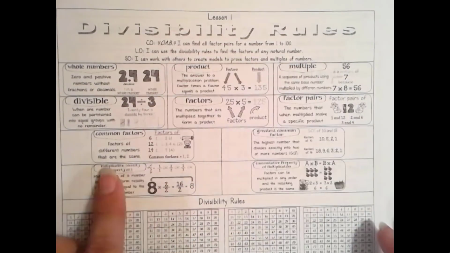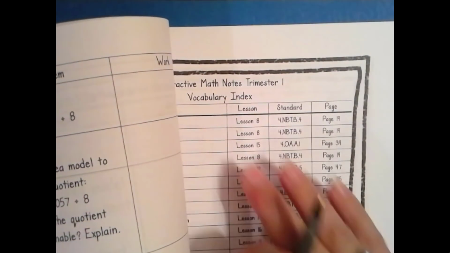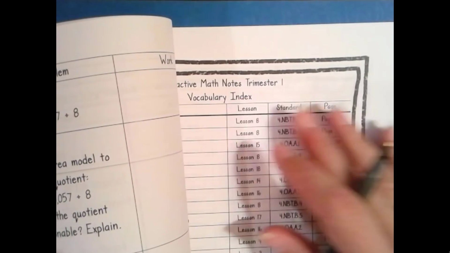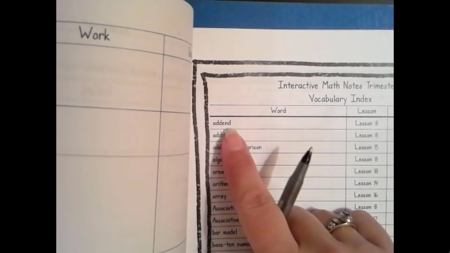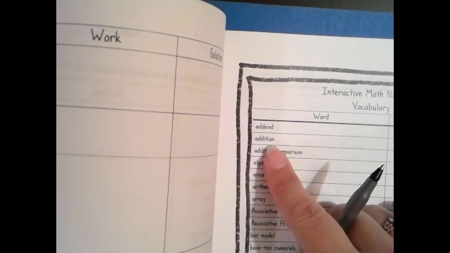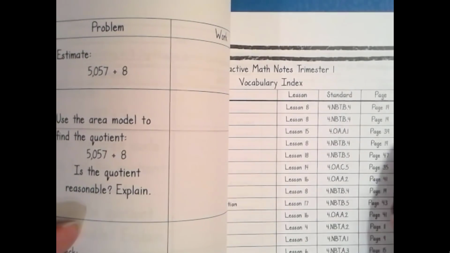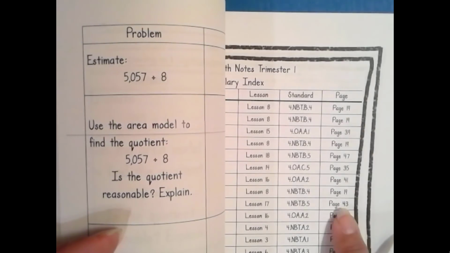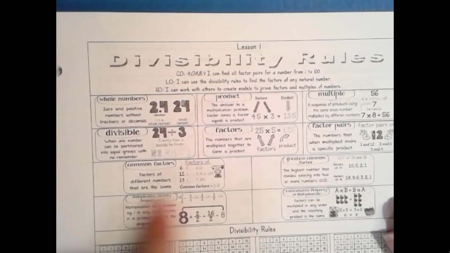So here we have some vocabulary, and I want to show you at the very back of our folder here, we have what's called a vocabulary index. An index is something at the back of informational text that helps you find what you need. So here all the vocabulary words are listed, so if you need to know what a word means, you can look back here. It'll tell you what lesson it's in, what standard it belongs to, and what page number. And when you turn, you'll see one of these, and these are our vocabulary.